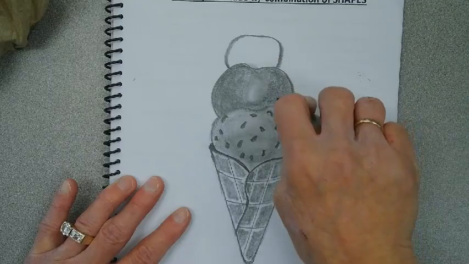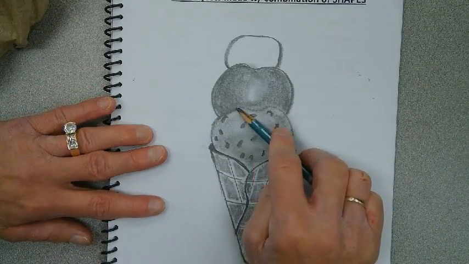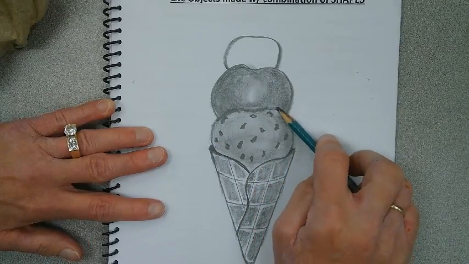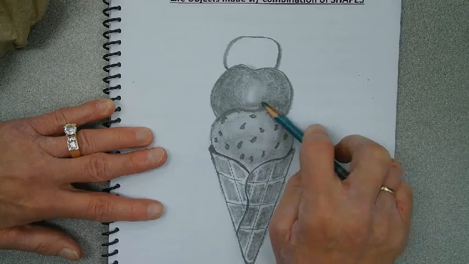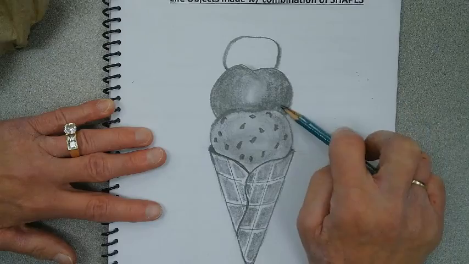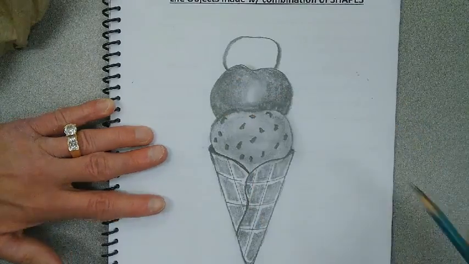So I've shaded it a darker color. I don't want to make it appear outlined, but again, I want my shade to create my line.